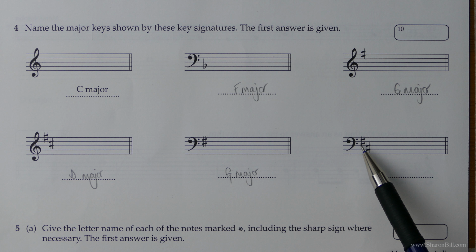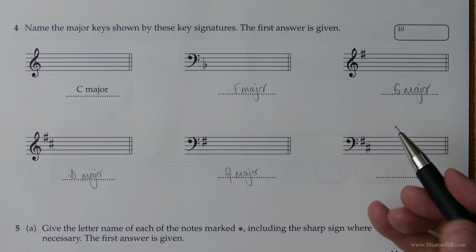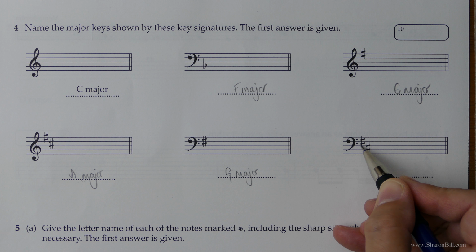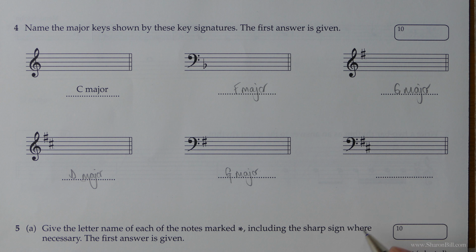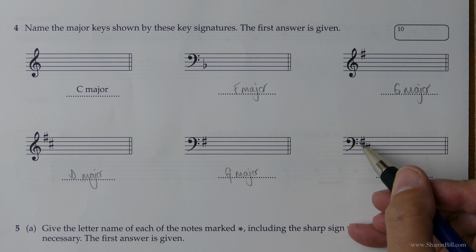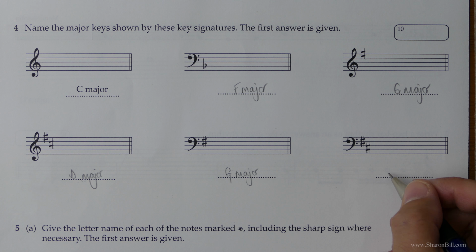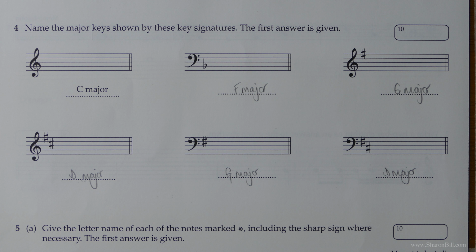2 sharps is always F sharps and C sharps, which means we must be in D major. And if you just work that out, good boys deserve football, F, and then all cows eat grass, all cows, C sharp. But in a sense, you could even answer that without even working out what the sharps are. 2 sharps always means D major. There we go, and that's that question completed.